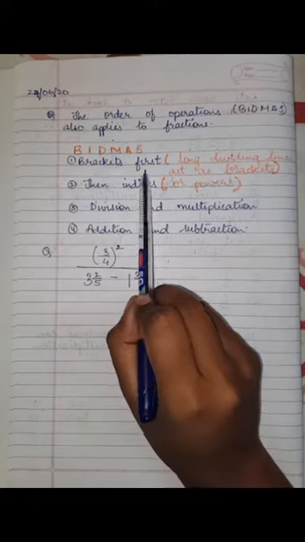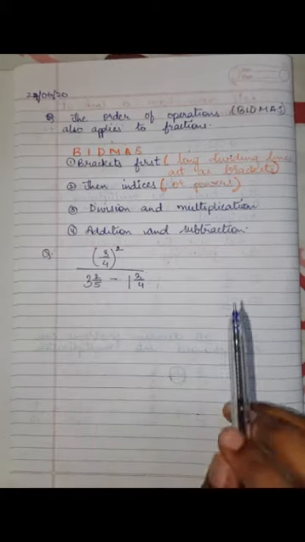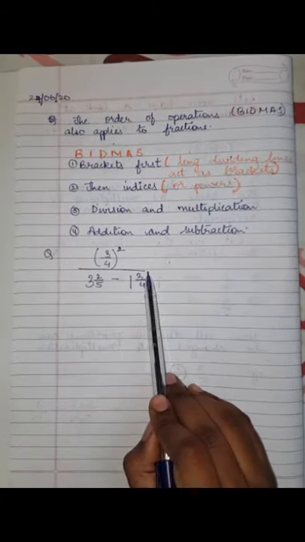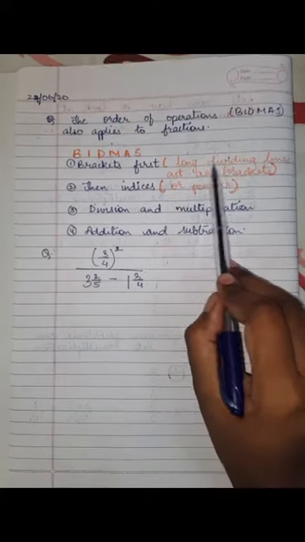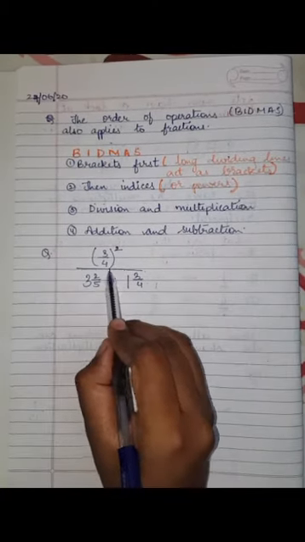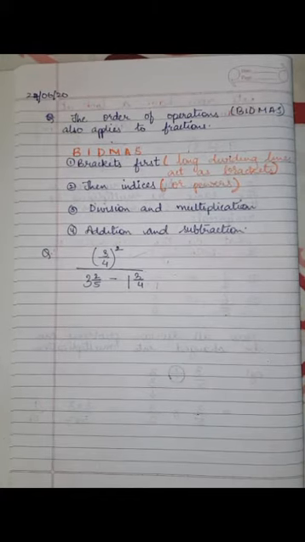Now brackets first. Sometimes brackets may be given directly, sometimes they may be absent, but you should know where a bracket would come in that situation. Now here when you look at this, you have a long division. So here long dividing lines act as brackets. So this line of yours which divides your numerator and your denominator acts as a bracket.